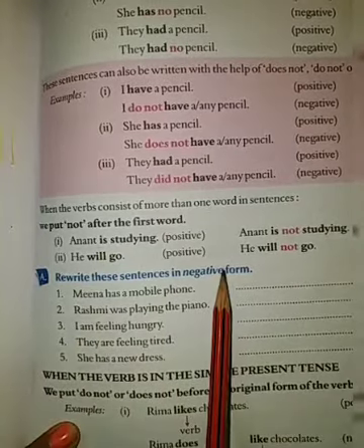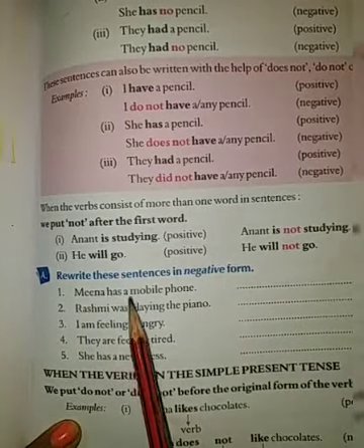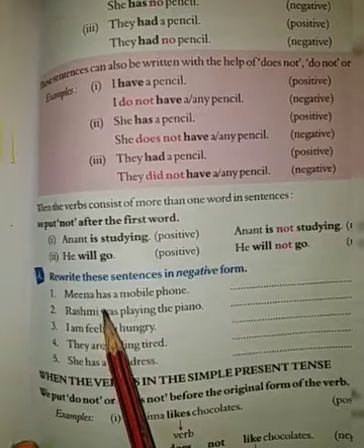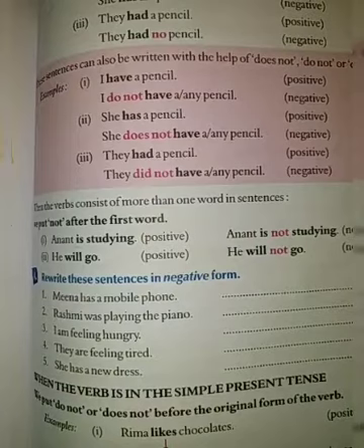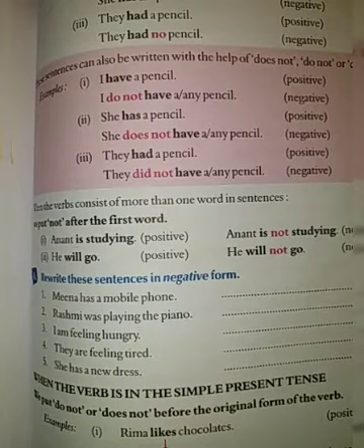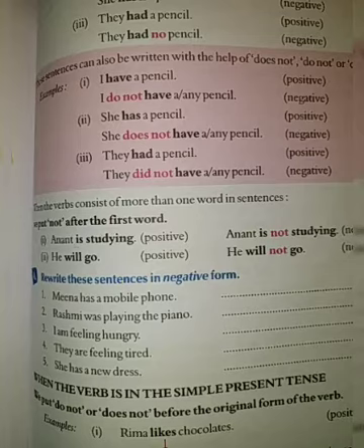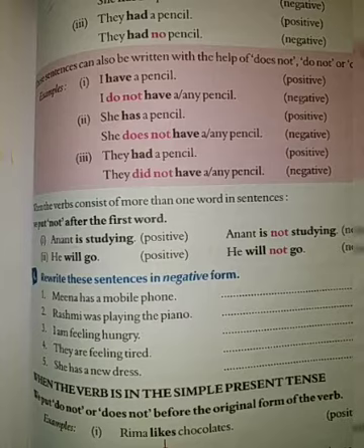Rewrite these sentences in negative form. Meena has a mobile phone. Meena has not a mobile phone is not a correct sentence. If you want to change this sentence into negative, we have to write like Meena does not have a mobile phone. Understood? In negative, it will become have. Meena does not have a mobile phone.